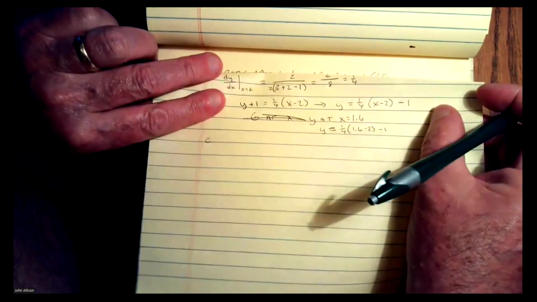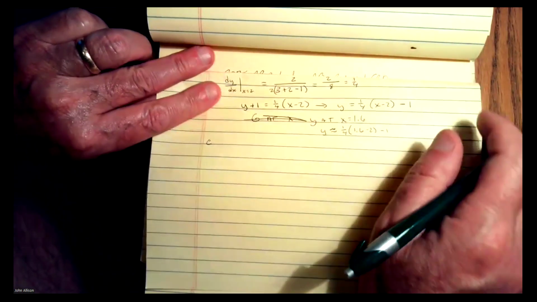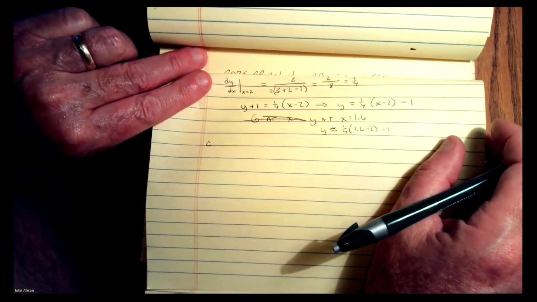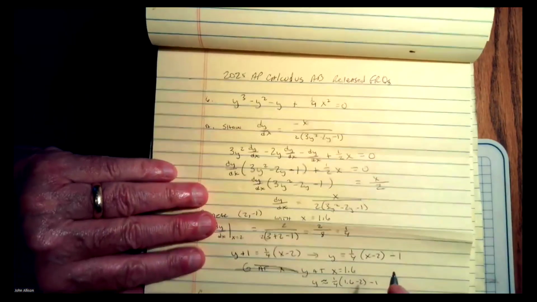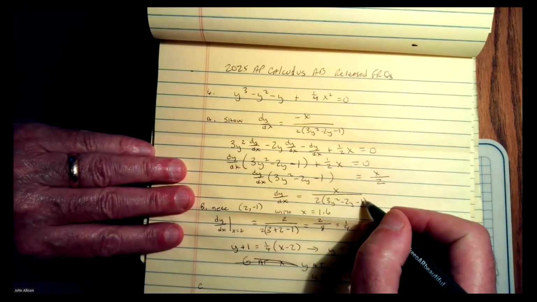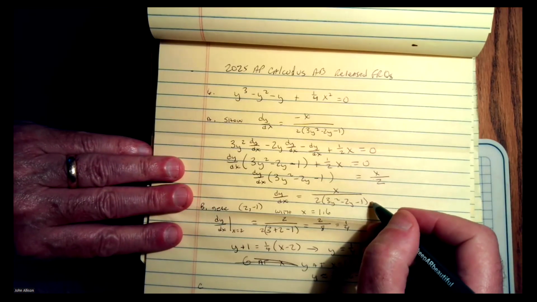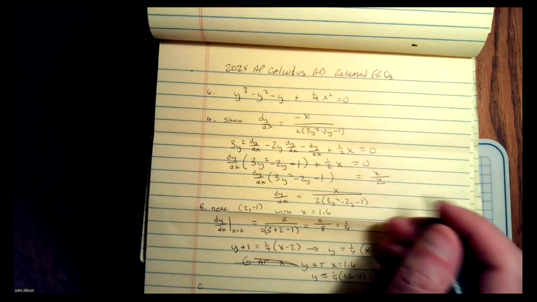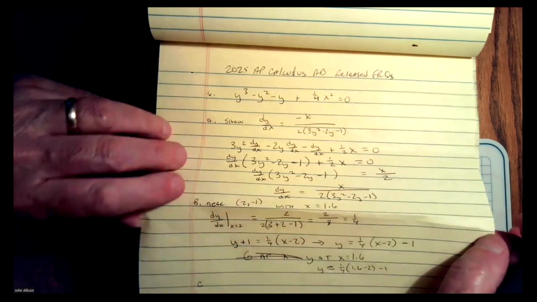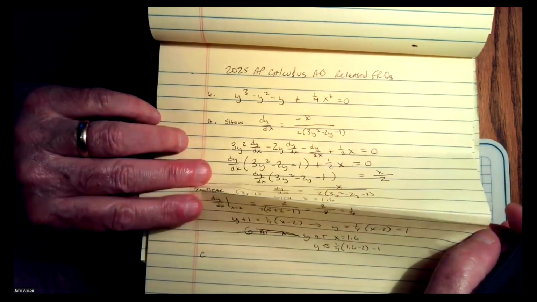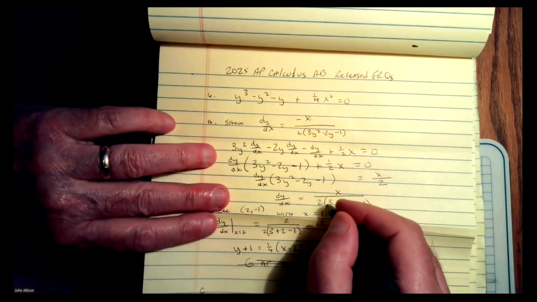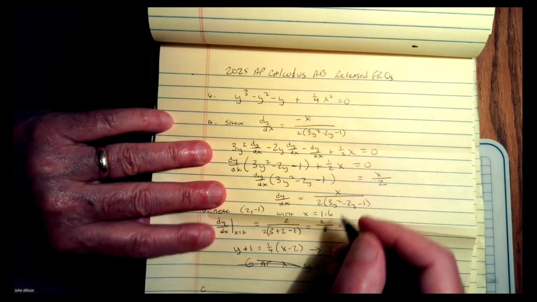Find the y-coordinate of point S. So this is when x and y are both positive. This is going to happen when dy/dx is undefined. That's when you're going to get a vertical tangent. Not always, but you could get a vertical tangent. So we're going to solve for when the denominator here is 0.